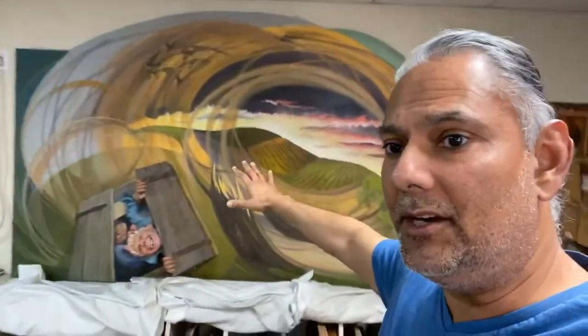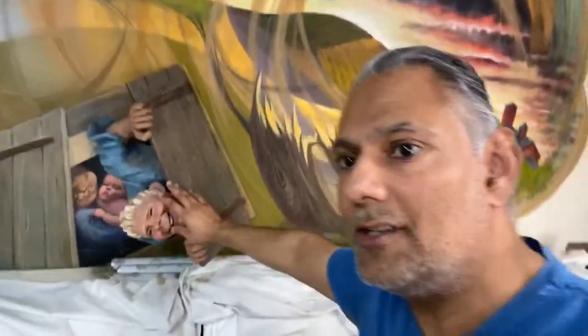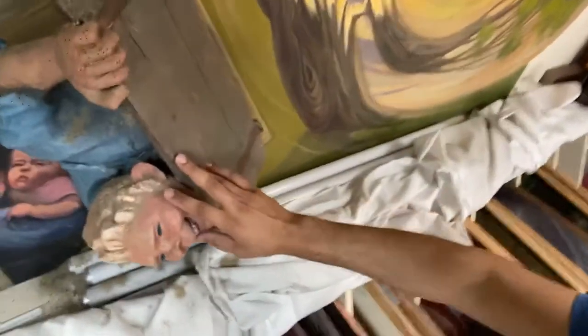Now we've got another painting here, which also has the 3D attachment. You'll see there. And this is kind of John's representation.